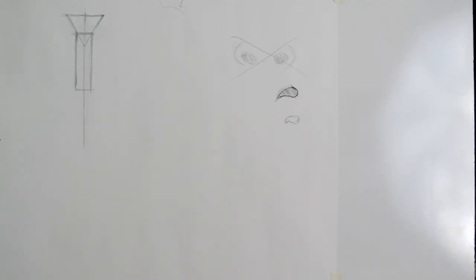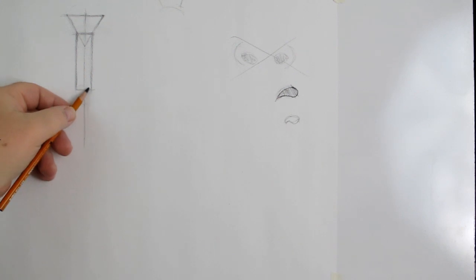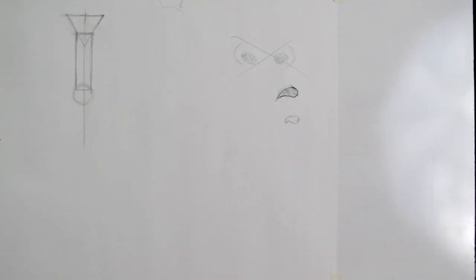So on the end of this, we're going to have the ball of the nose. Okay, so this is going to be the ball of the nose, this small circle. We're using construction, so if this is a constructed shape and we're marrying these shapes, as people would say, it's supposed to come right through the point of that rectangle, so that it's going to be more symmetrical.